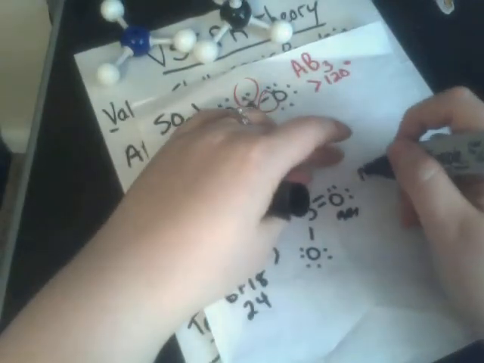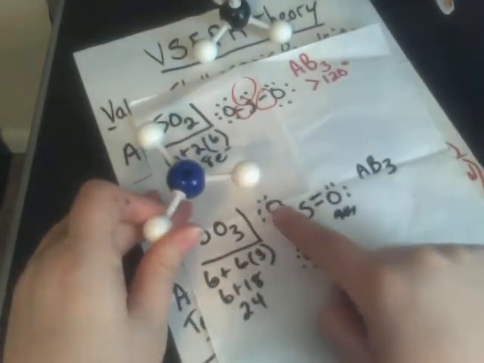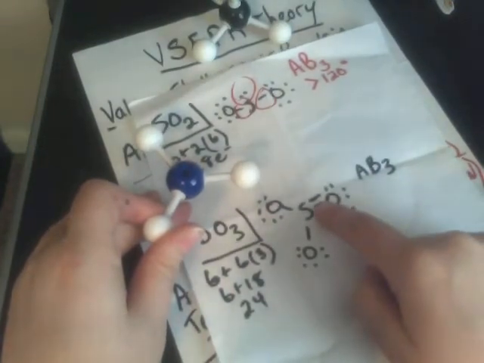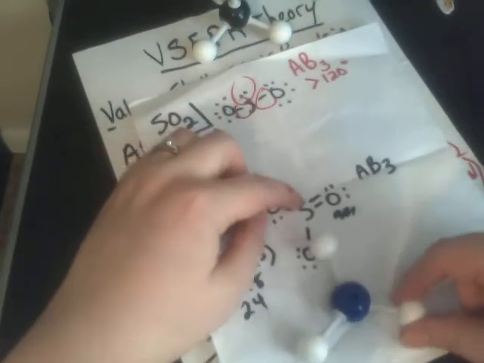All right. So this is also an AB3 molecule. But in this case, we do have a double bond. But this double bond exists here and here as much as it exists here, so we just have this shape. Now, S does not have any lone pairs on it, correct?